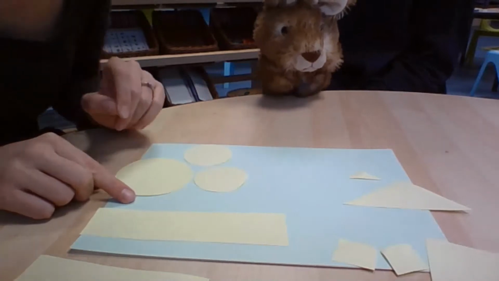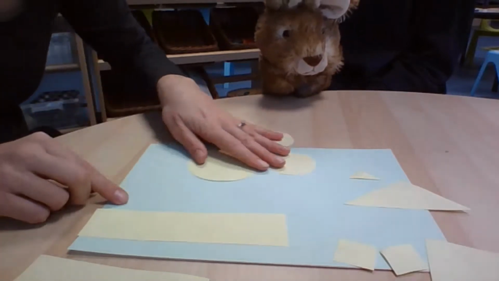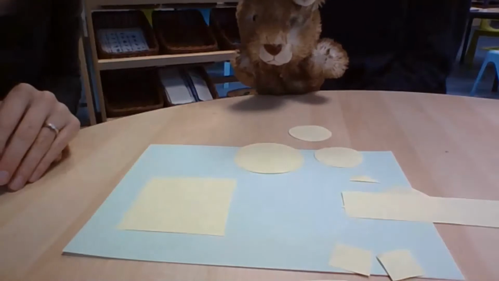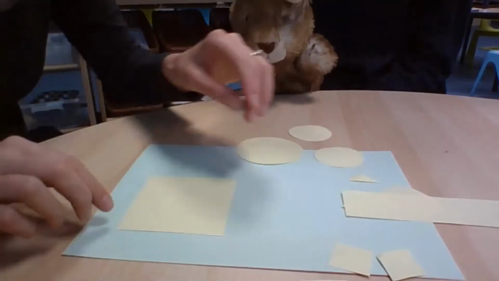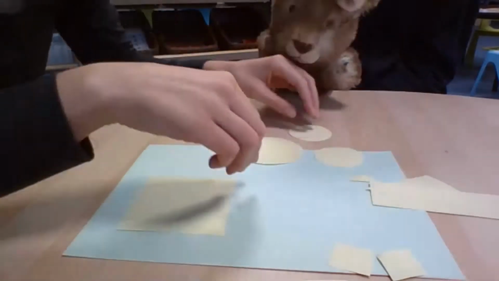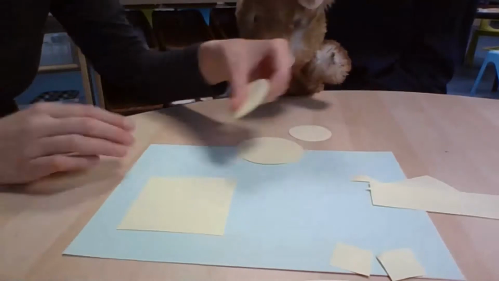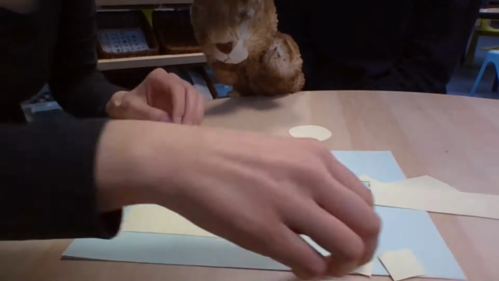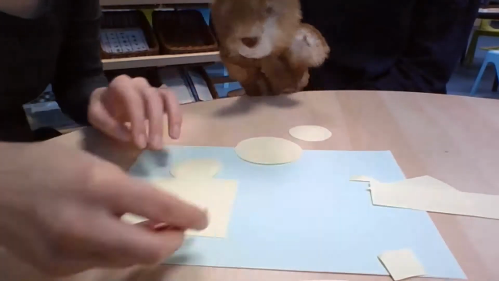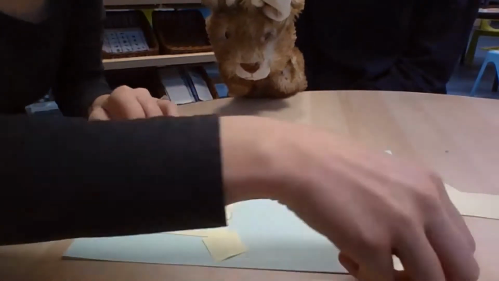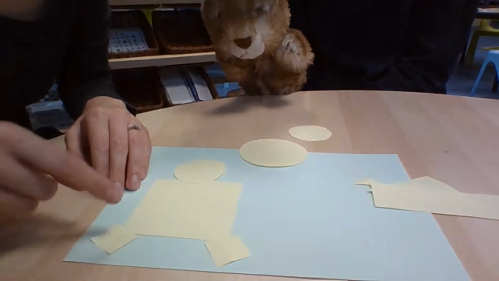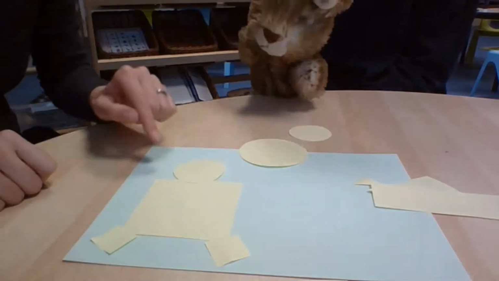I'm going to make a big mummy alien first, so I'm going to look for one of my bigger shapes to start with. And my mummy alien's going to have a square tummy like this, quite a big square tummy. And on top of her square tummy, I think I might go for a circle head. And I think I know. She's going to have 2 square shoes that are going to go on that corner there. And I'm going to put another one on that corner there. So I've used 3 squares so far and 1 circle.